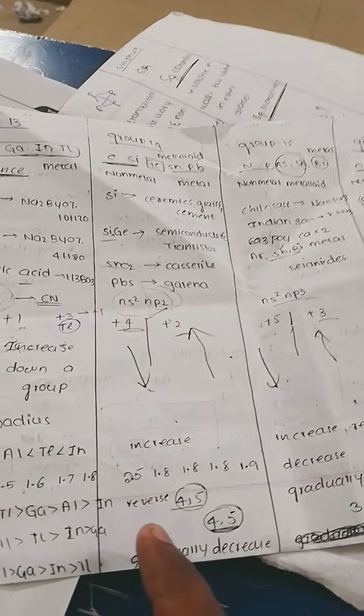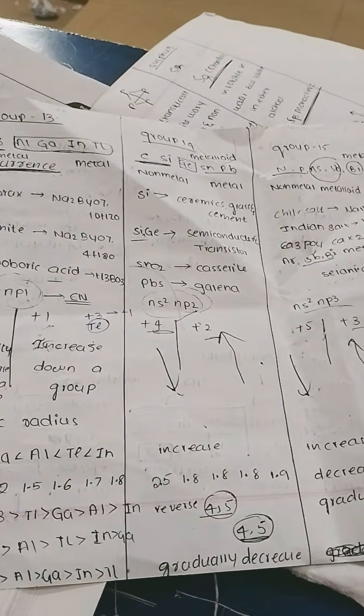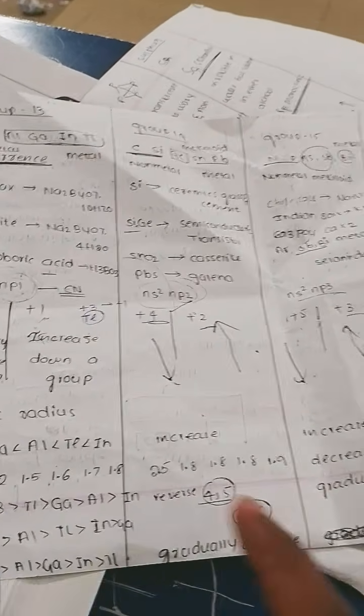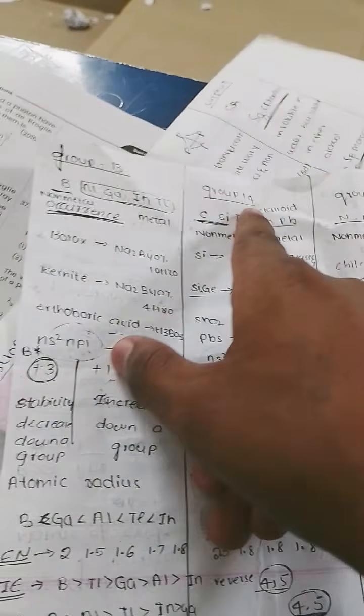Here, as we said, for group 13 and 14 there is a decrease in the melting point along the group. But at the fourth and fifth position the order will be reversed. How to remember? Group 14 means 4, next group is 4 and 5. Okay, now 4 and 5.